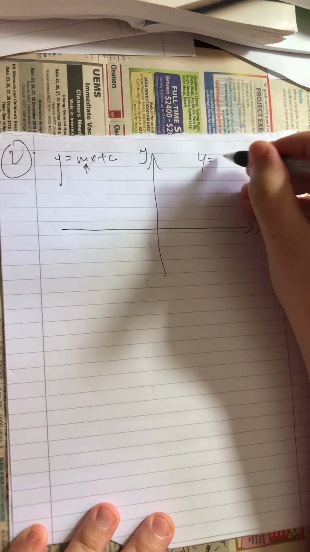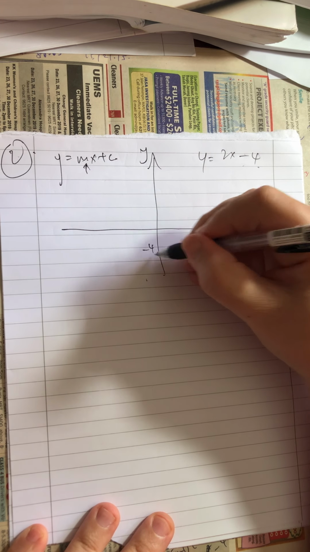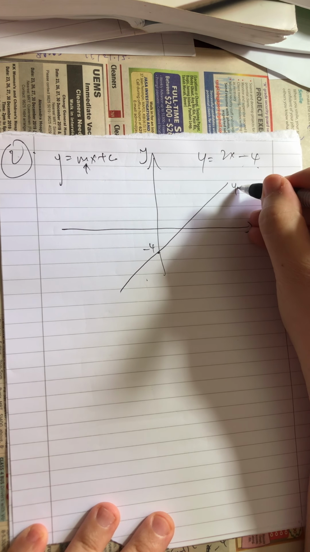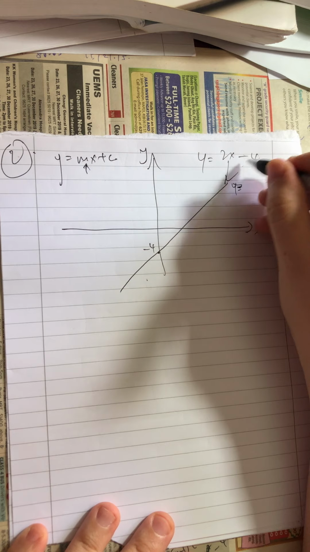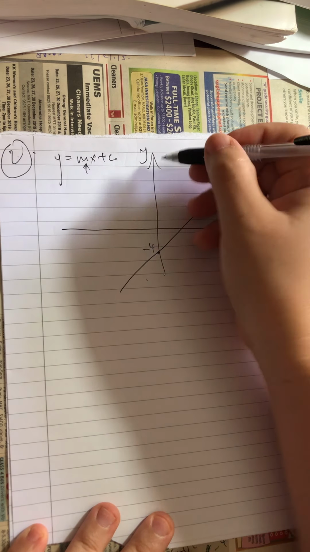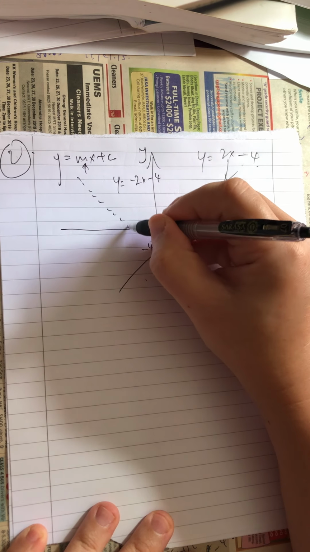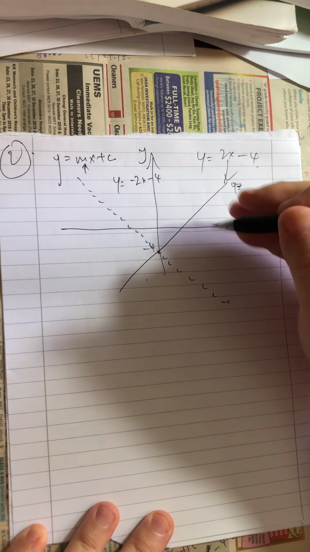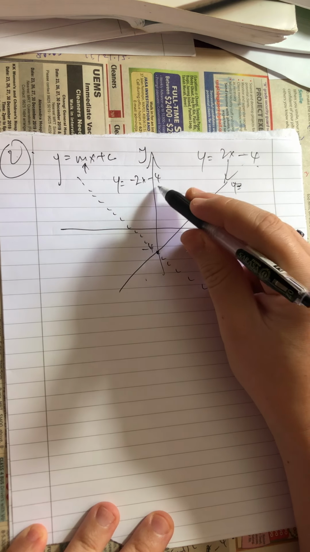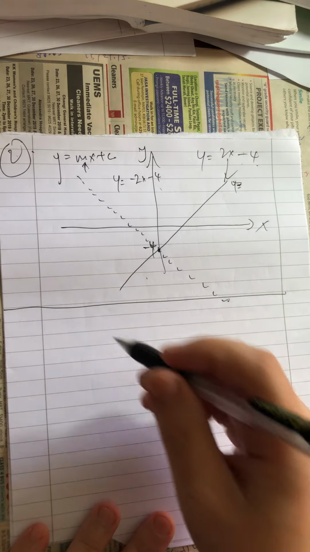So example is y equals 2x minus 4, intercept is minus 4, so you cut at minus 4, positive gradient to go this way. y equals 2x minus 4. Now, what happens if I change the gradient to negative? Then it will simply be the flip side. It will just have a negative gradient, but it will cut at minus 4 as the y-intercept, same as what you have learned previously.